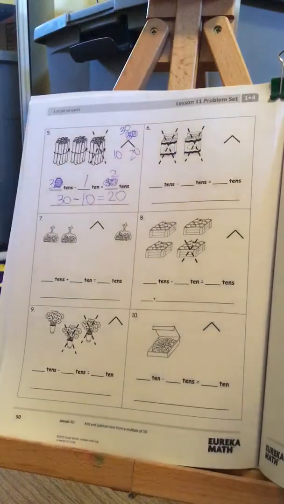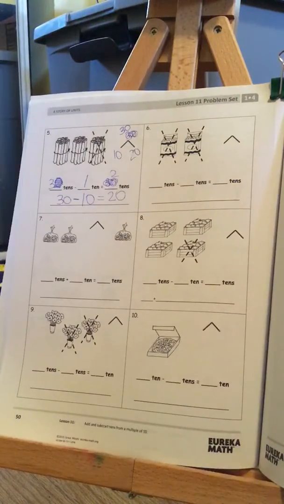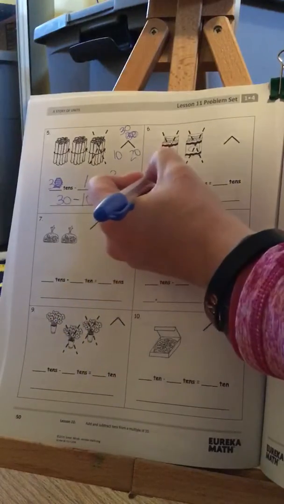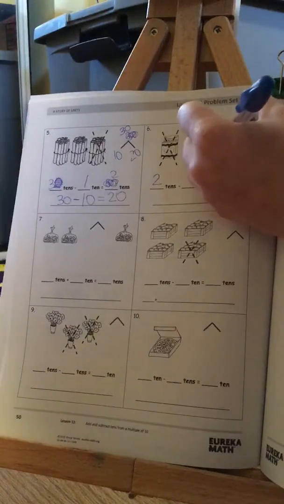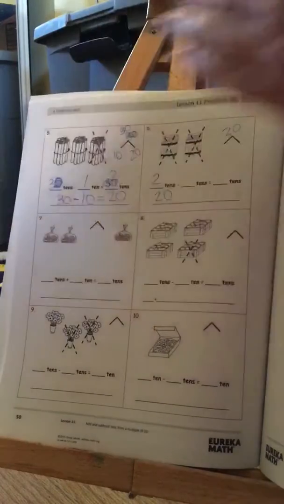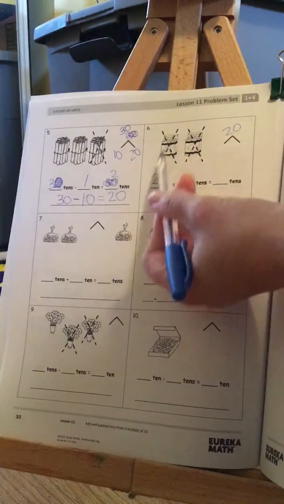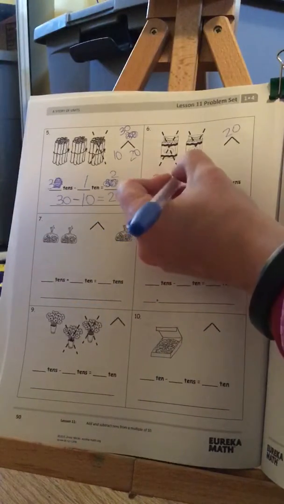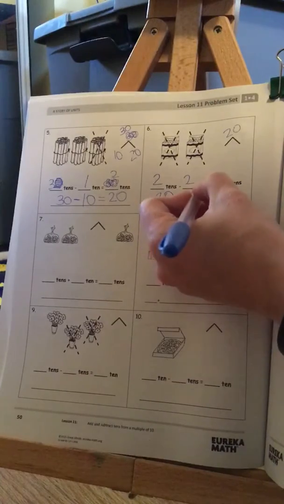Okay, let's look at number 6. Number 6, we begin with 2 boxes of crayons. Okay, each box has 10 crayons. So we're beginning with 2 10s. And the value of 2 10s is 20. So I'm going to start my number sentence down here so that I can move through it as we go. I notice there are 2 X's crossing off those boxes. So we are subtracting 2 10s. All right, the minus sign. And then the value of those 2 10s is 20.